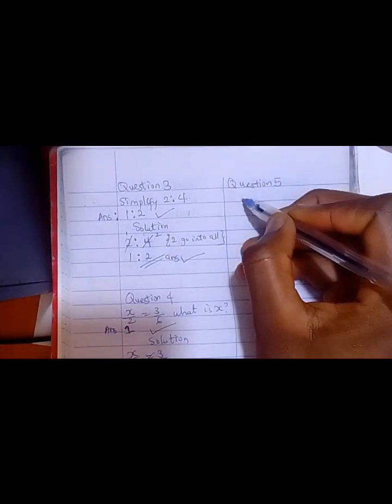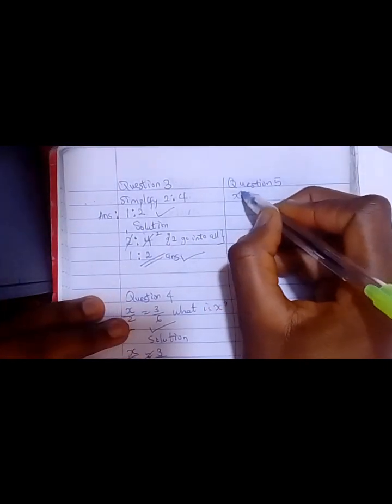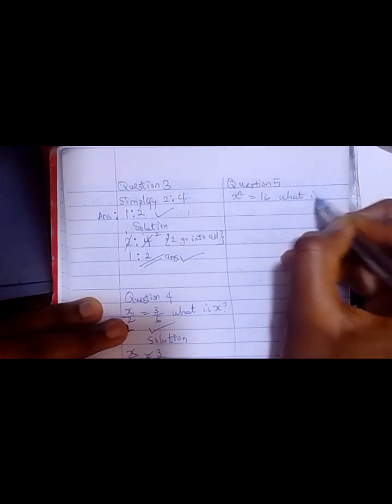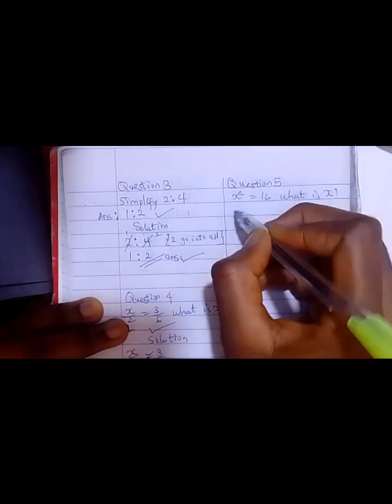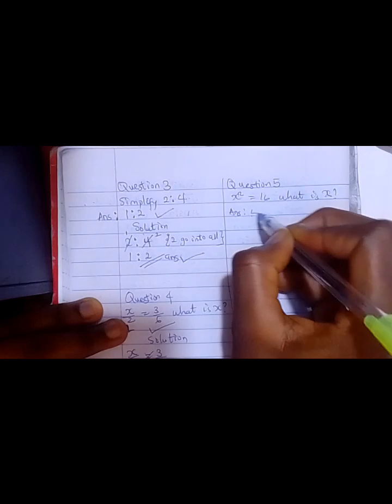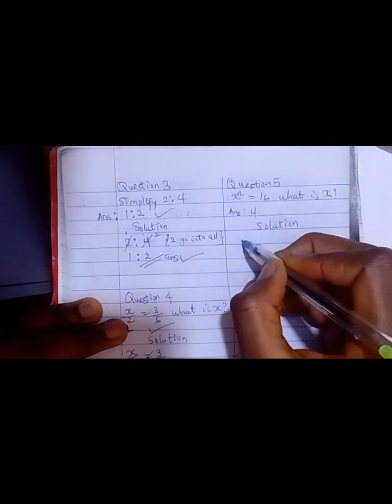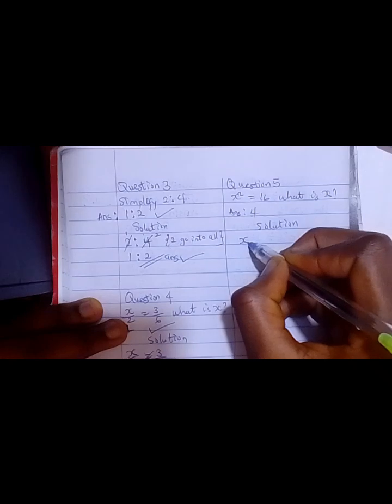Hey guys, this is question number 5, the last but not the least I'll be solving. The number 5 question says that x squared is equal to 16. What is x? We always use x as y. The answer says it's 4. So how did they get it? Now let's see how we do it.